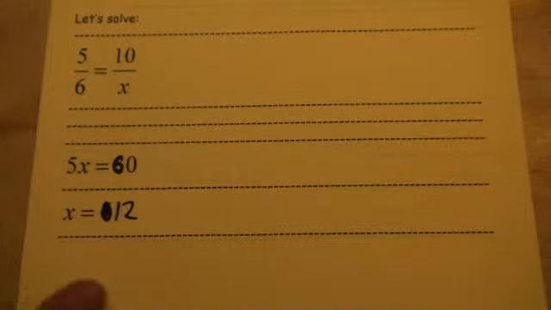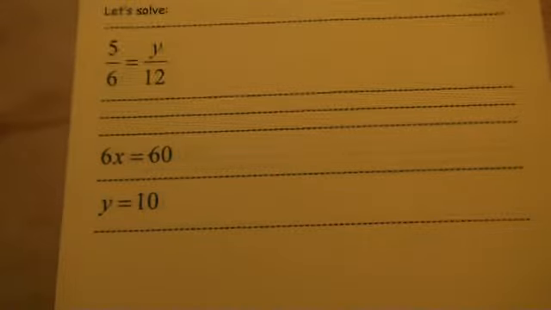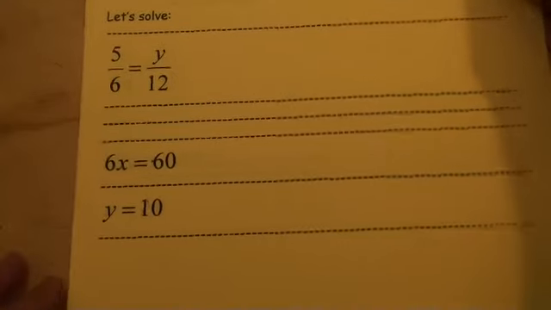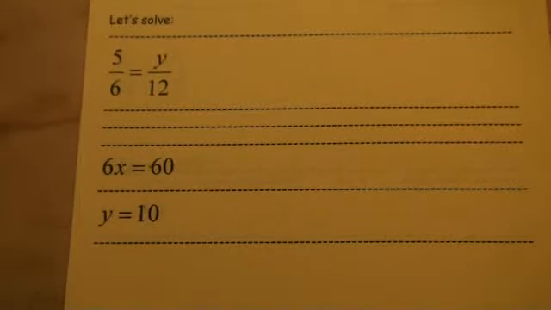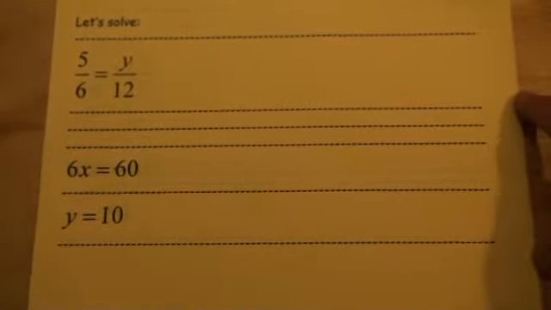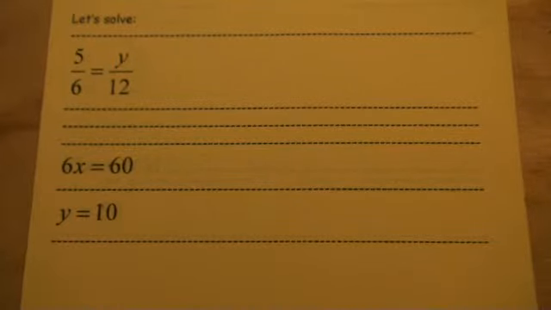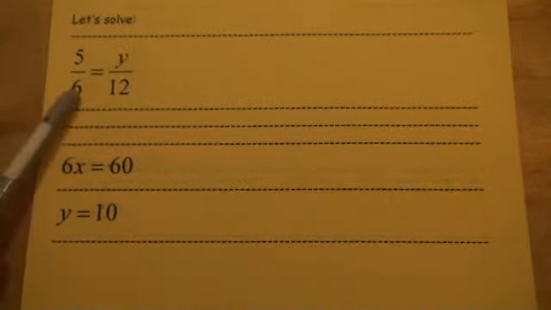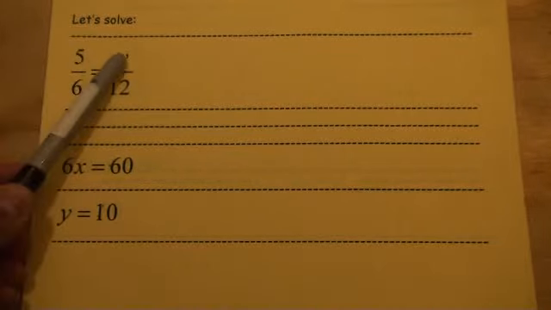So let's go on to the next one. Here we are. Let's solve 5 over 6 equals y over 12. Well, obviously, this one is more of a mental math one. We probably wouldn't even bother doing the steps that we have shown below, because you could just easily see that 6 times 2 is 12, so therefore 5 times 2 is 10.